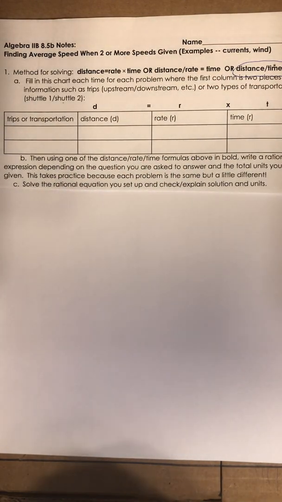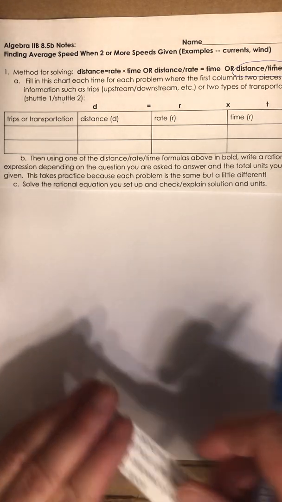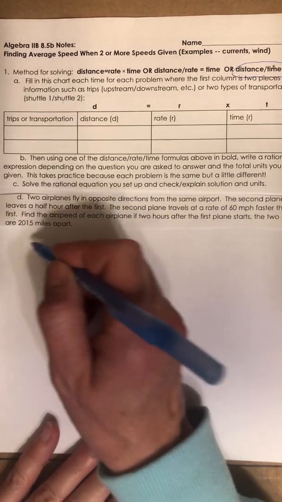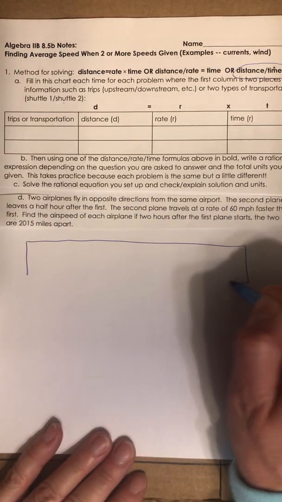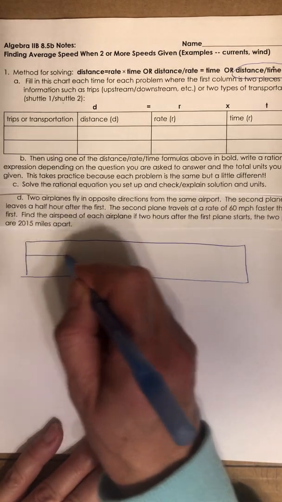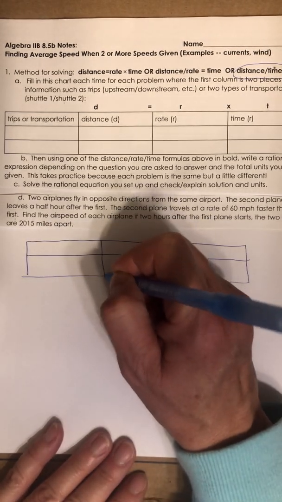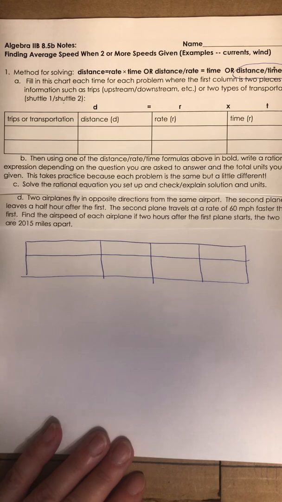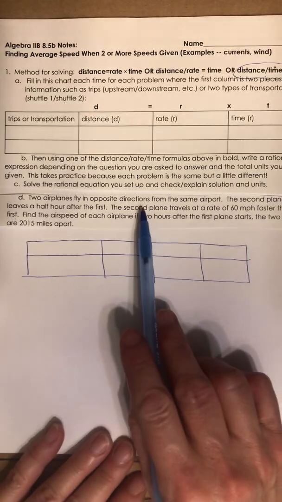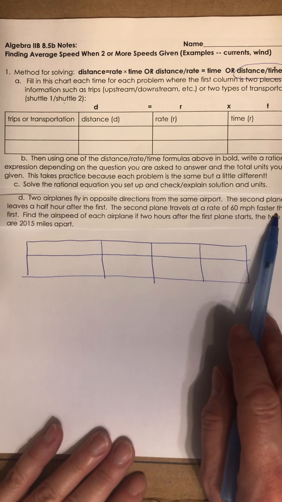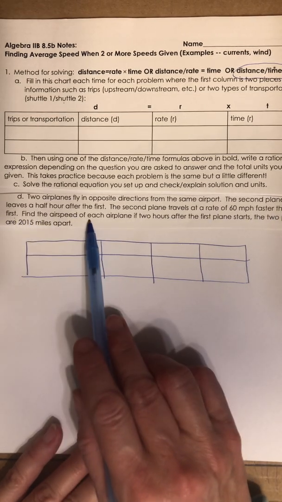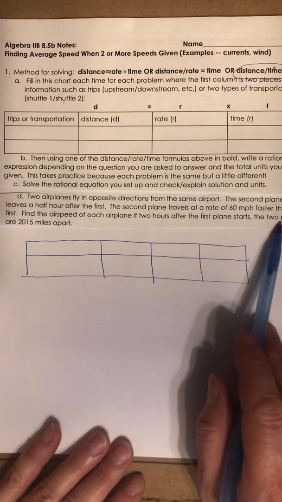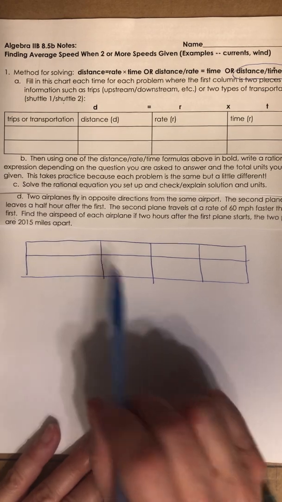This one is different, of course. 2 airplanes fly in opposite directions from the same airport. The second plane leaves a half hour after the first. So the second plane is in the air a shorter amount of time than the first plane. The second plane travels at a rate of 60 miles per hour faster than the first. Find the airspeed of each plane, if 2 hours after the first plane starts, the two planes are 2,015 miles apart.